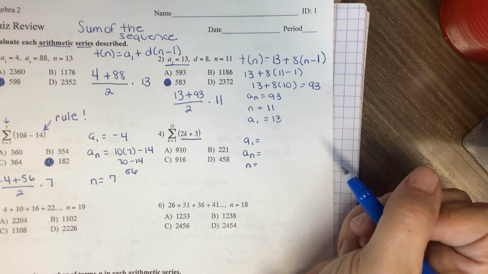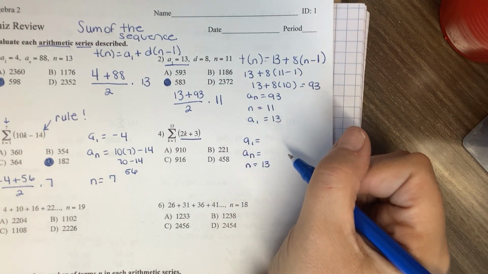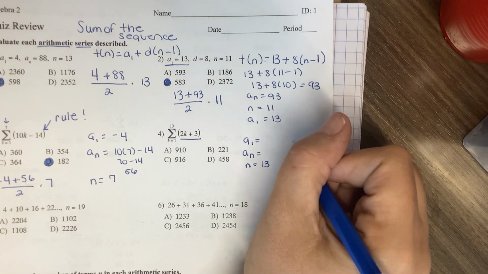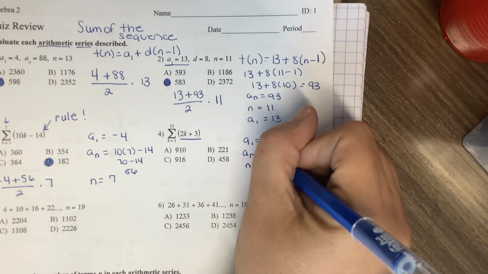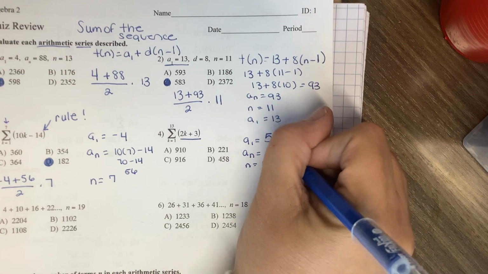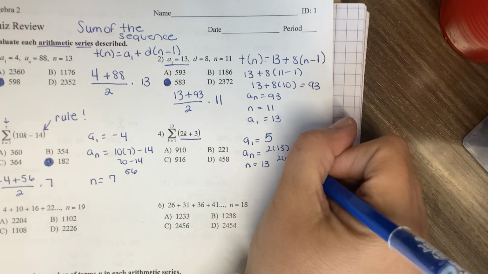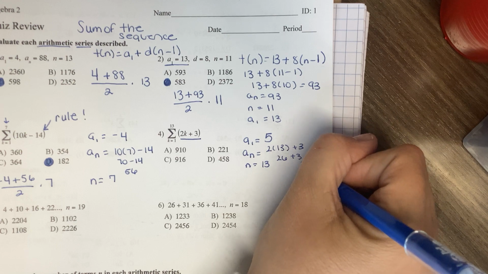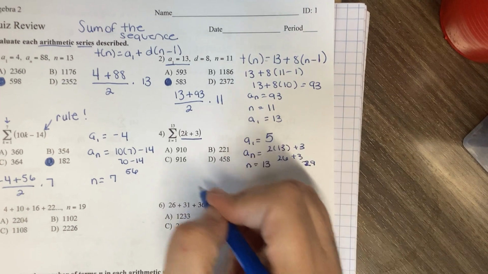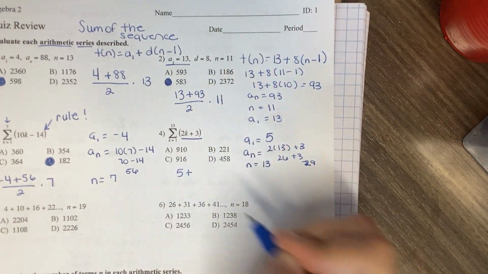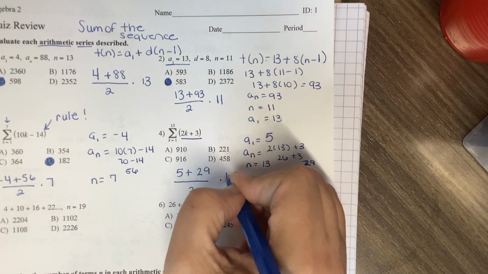What's my number of terms? 13. Yeah. So my first term, I plug in 1 for k. 2 times 1 is 2, plus 3 is 5. My last term, I'm going to plug in 13. So I have 2 times 13 plus 3. So that's going to be 26 plus 3, which is 29. Right? So now I have 5 plus 29 divided by 2 times 13.